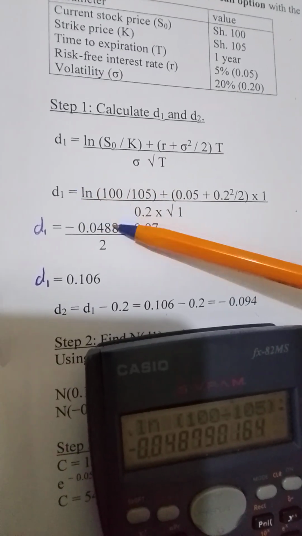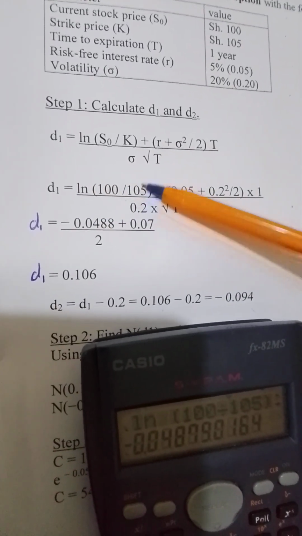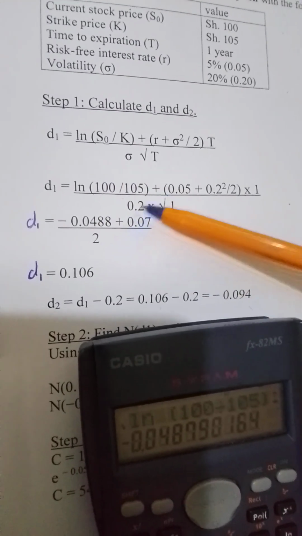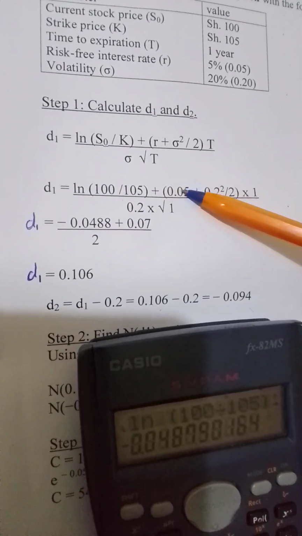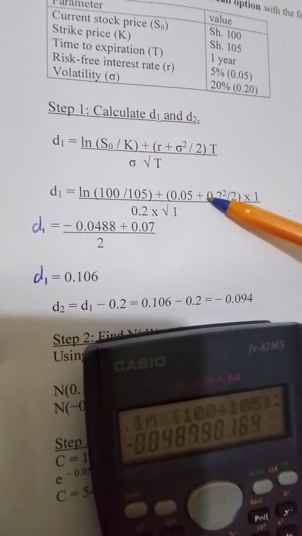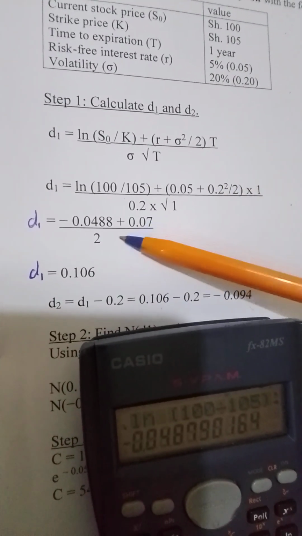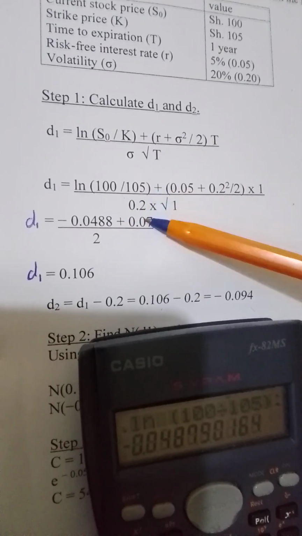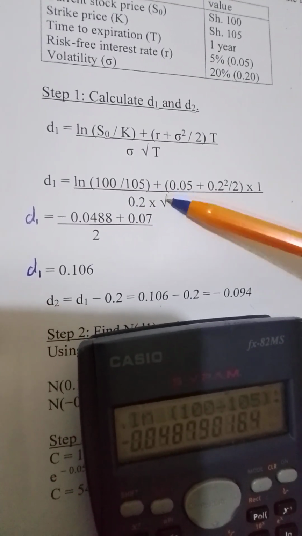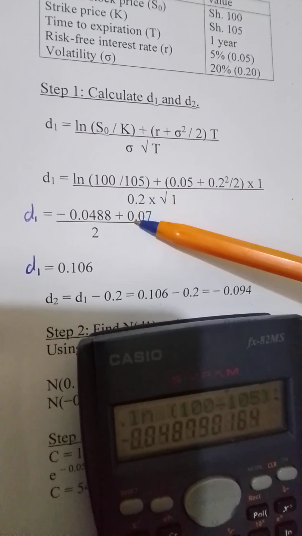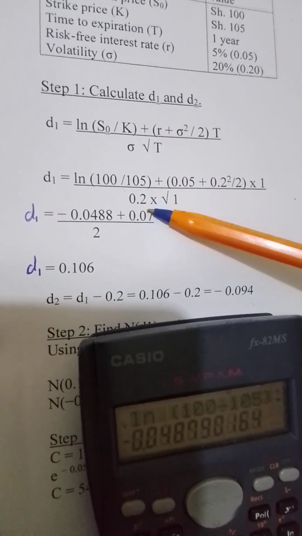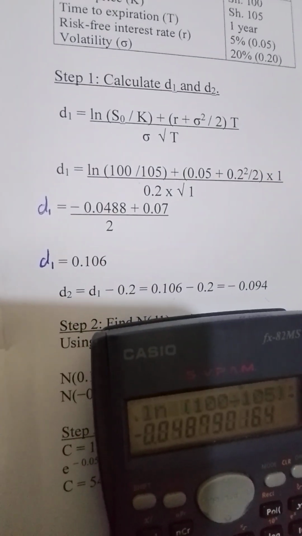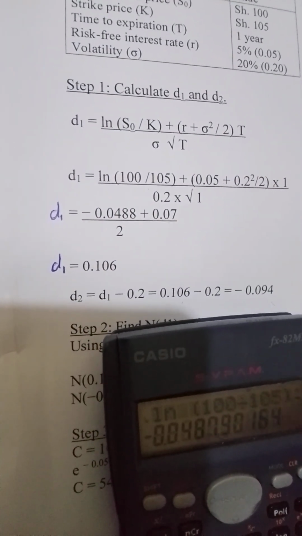So if you work out all this, now the first part I have done it for you. I've shown you how to use your calculator to get this part here. You plus this part here. This one I don't expect you to have a challenge. If you work out that, you get 0.07 divided by 2, 0.2 times square root of 1. Square root of 1 is just 1. So the denominator here will be 0.2.